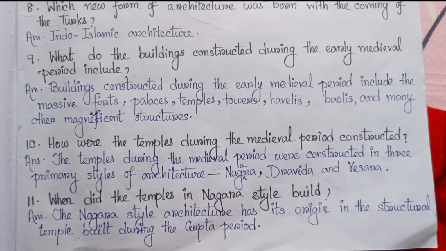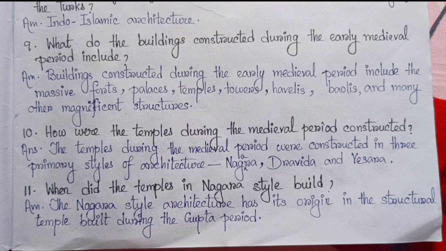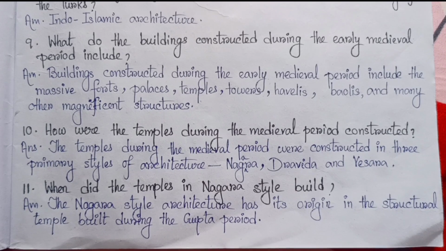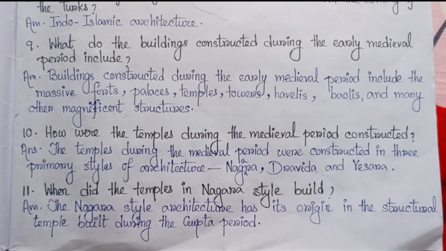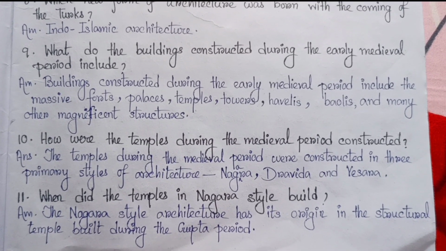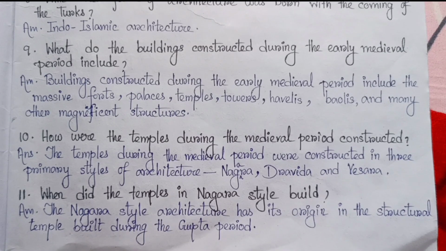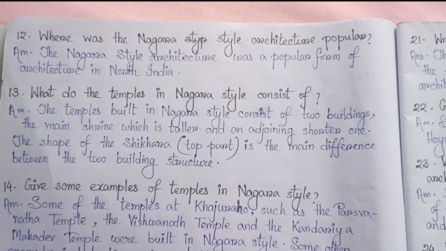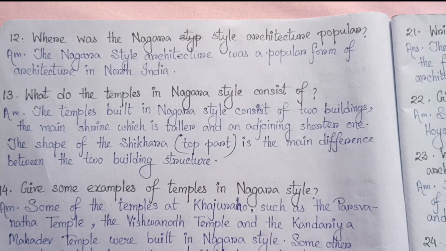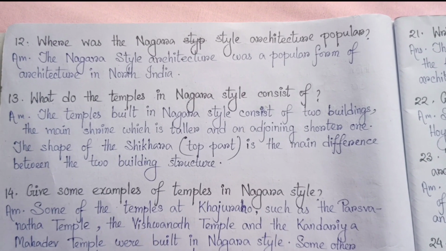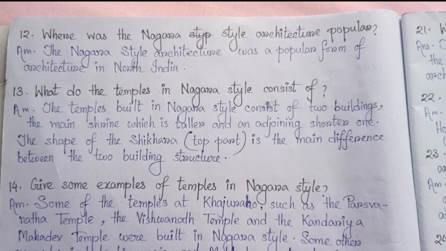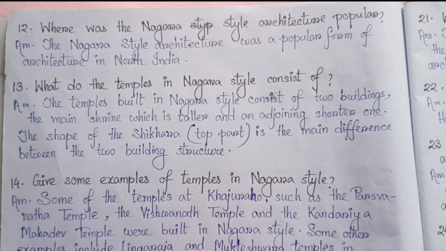Dravida, and Vesara. Number 11, when were the temples in Nagara style built? The Nagara style architecture has its origin in the structural temples built during the Gupta period. Number 12, where was the Nagara style architecture popular? The Nagara style architecture was a popular form of architecture in North India.